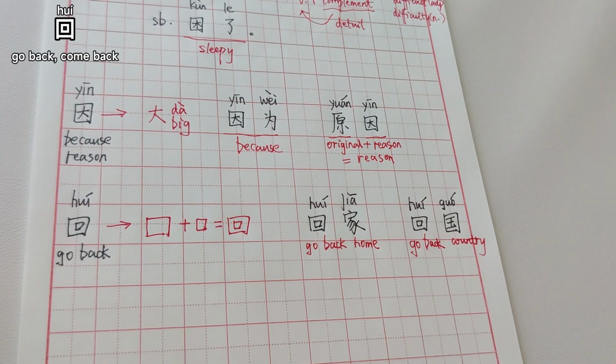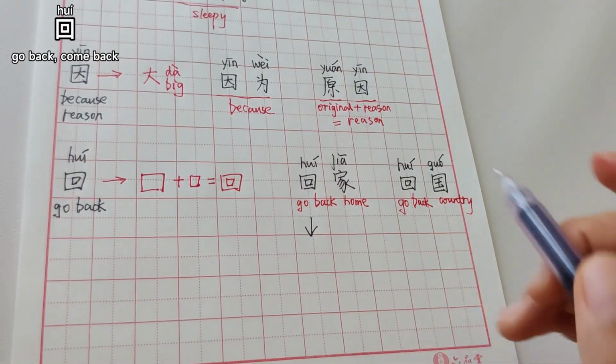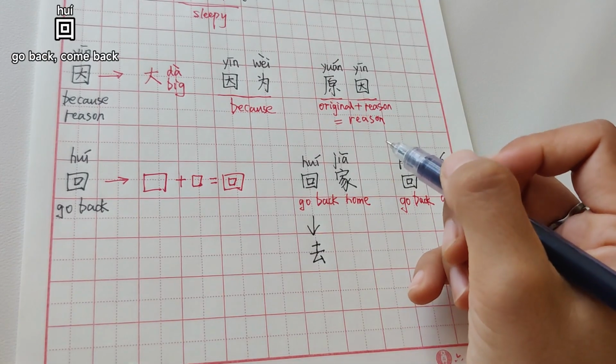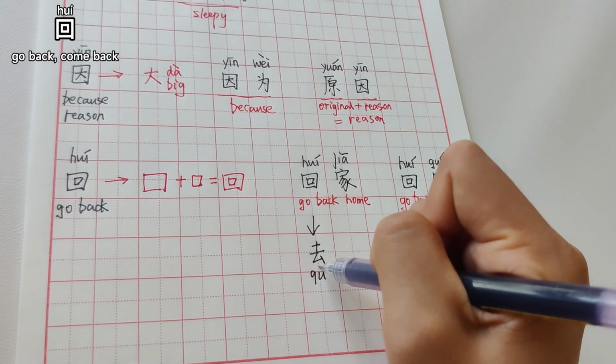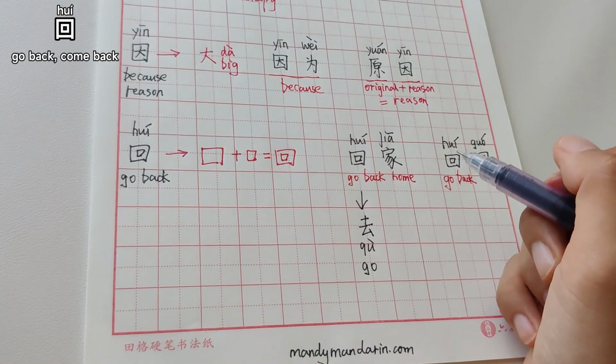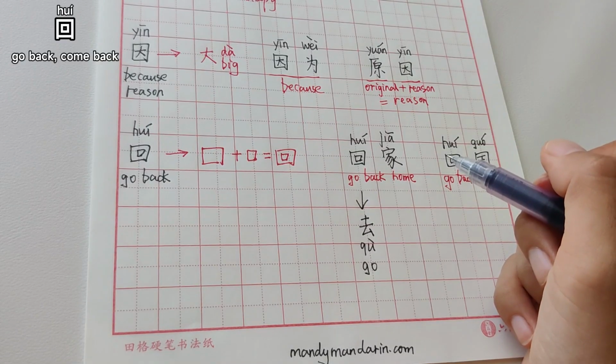And here's one thing I want to give you a heads up about, which is the other word 去. 去. It means to go. In English, you can say I go home, which refers to I go back to my home.